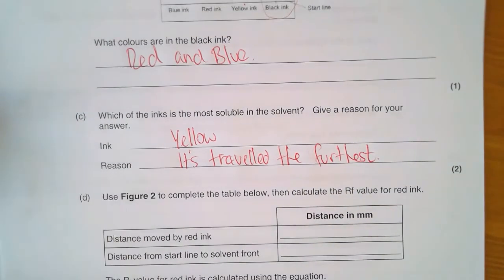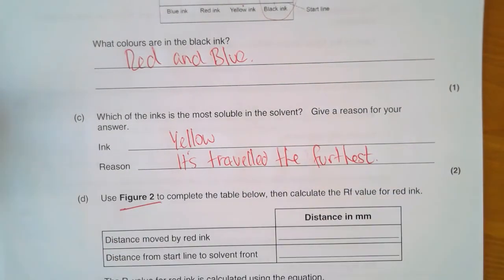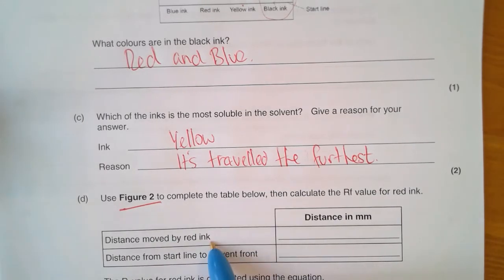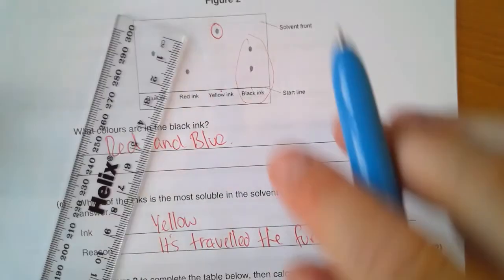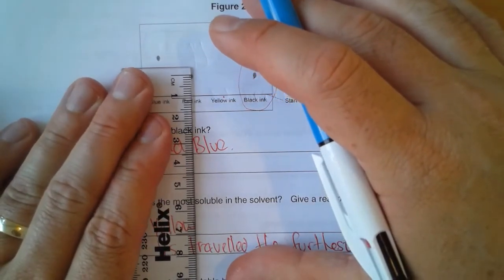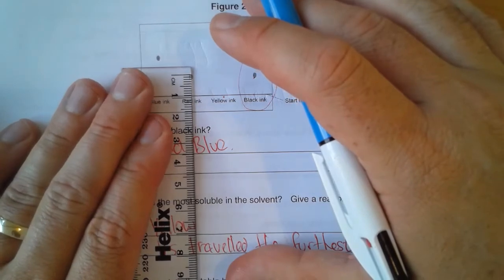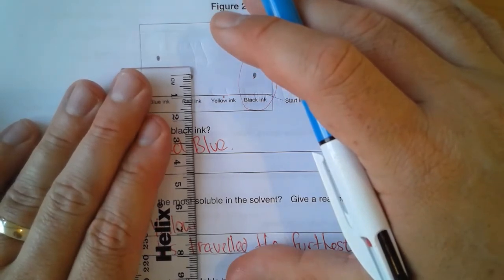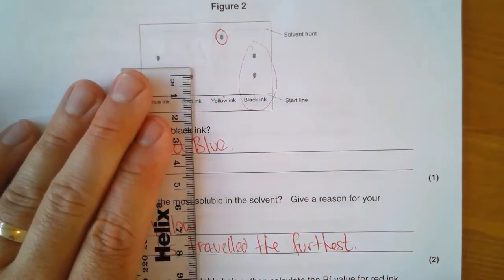Okay. Next, use figure 2. So it looks like we're going to have to do some measuring with a ruler here to complete the table below, and then calculate the RF value for red ink. So first thing, the distance moved by the red ink. Let's have a look. We'll take our ruler. This is our red ink, and if we go to there, that looks to me the maximum distance it's moved is 9mm.